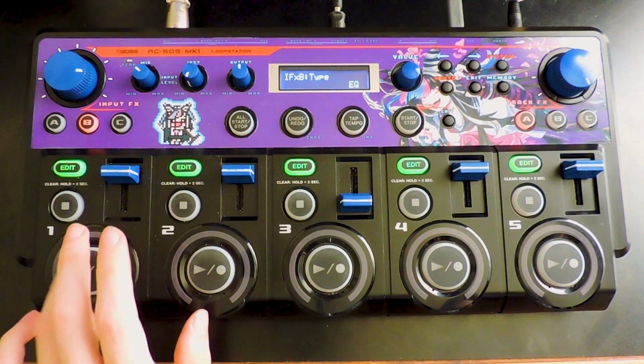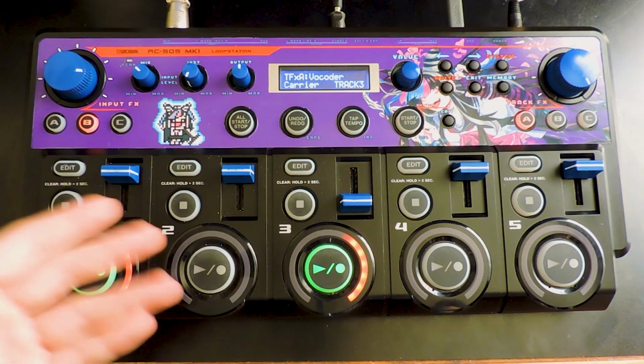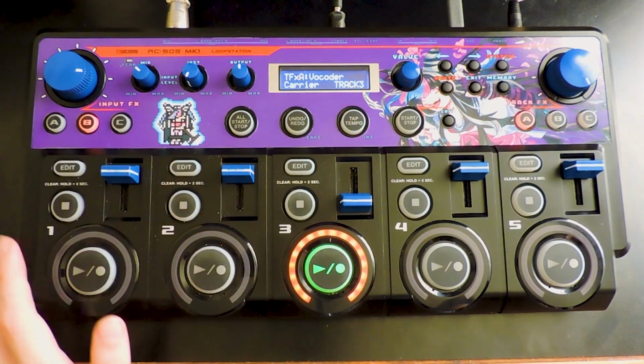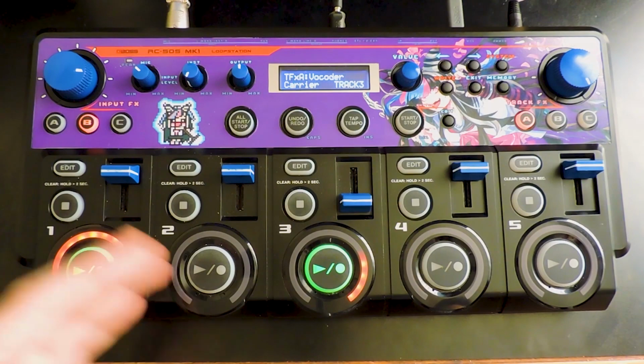With that said, you can also add it to your drums. Almost a slicer effect on what your harmony or whatever you're making.